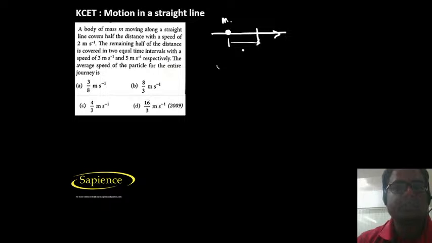Let the total distance be d. Half of the distance, that is d by 2, it is covering with a speed of 2 meter per second. The remaining half, which is d by 2, is covered in two equal time intervals with a speed of 3 meter per second and 5 meter per second respectively.